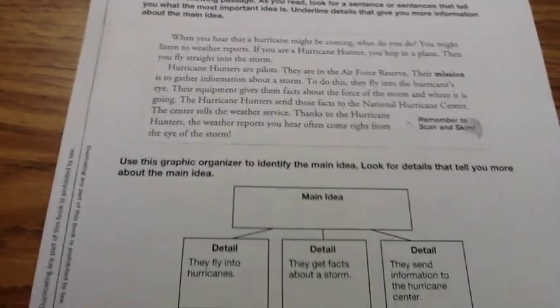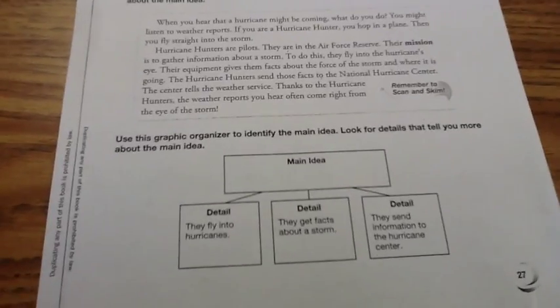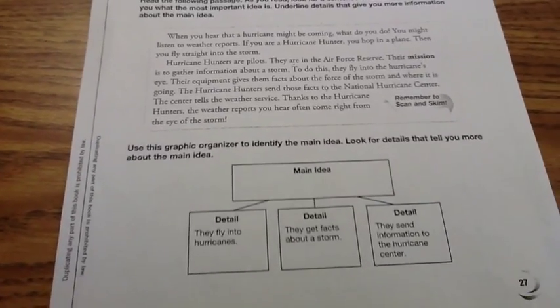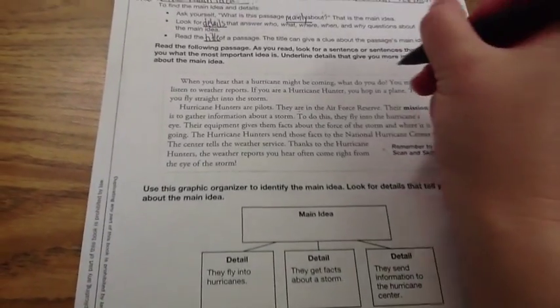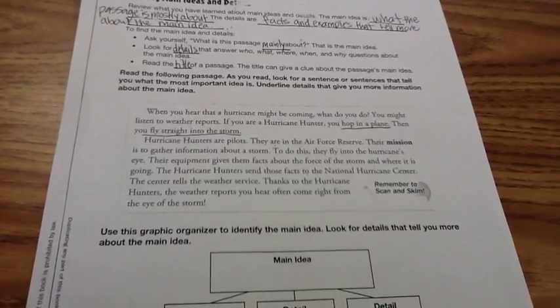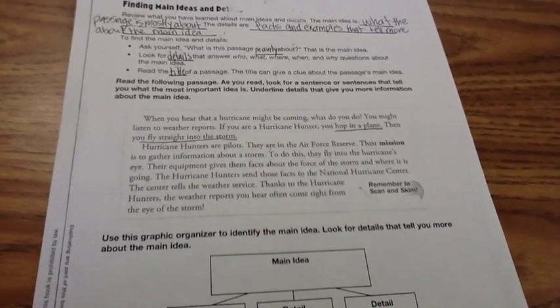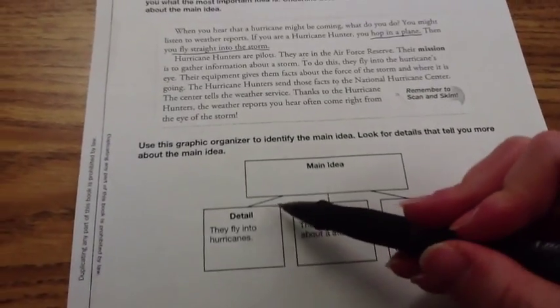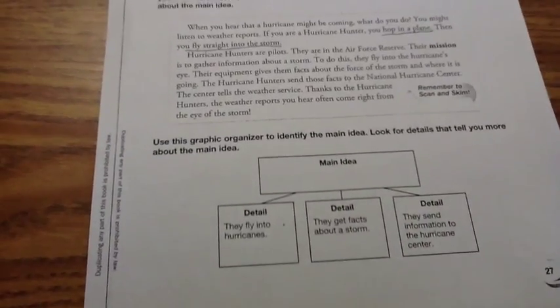I see that this is already filled out for me, but I'm going to think through this whole process. First, I see that one of the details about hurricane hunters is that you hop in a plane and fly straight into a storm. That's one of the things that I learned that a hurricane hunter does. And remember, I said that a hurricane hunter is what this passage is mainly about. I've written that detail in this box. Hurricane hunters fly into hurricanes.